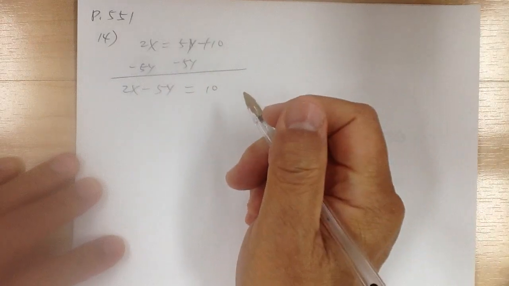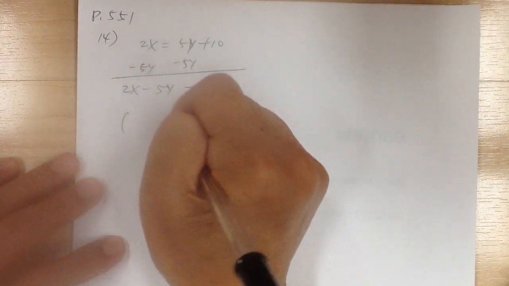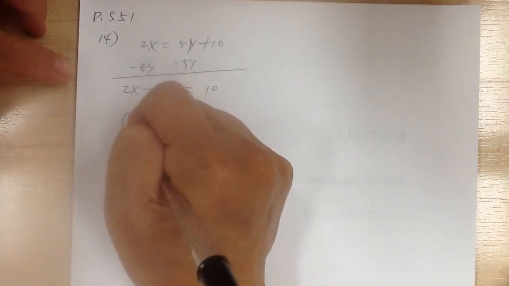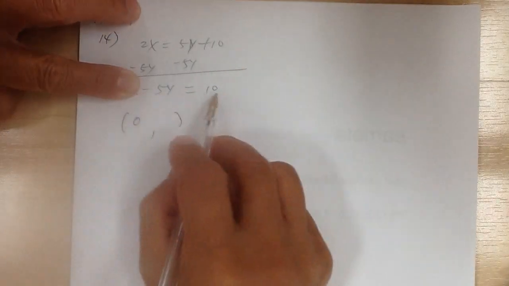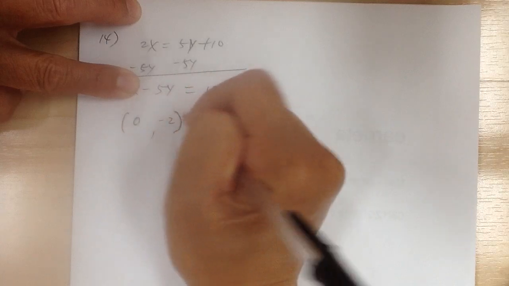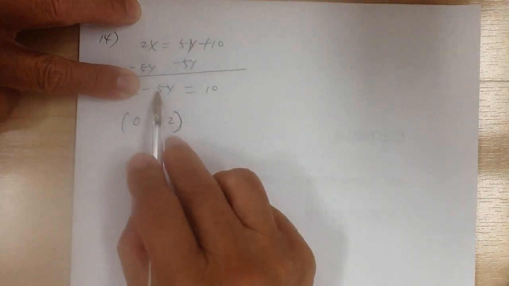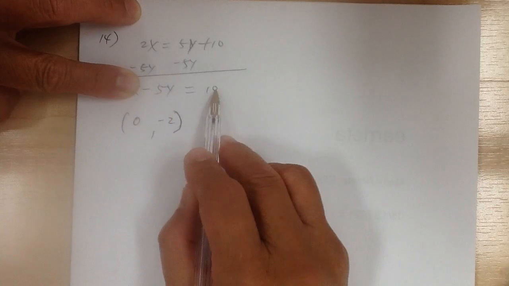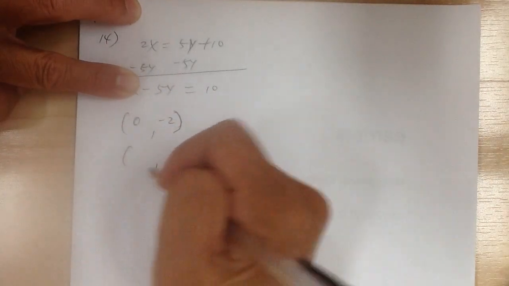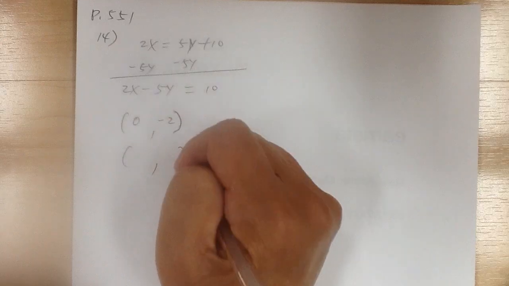Then from here you can get the intercepts. Okay. So set x equal to 0. So if x equal to 0, this is gone. And so you can just divide by negative 5, so you go to y equal to negative 2. And you want to do a quick check, right? Negative 5 times negative 2 gives you 10. Yeah, so do a quick check just to avoid careless mistakes.